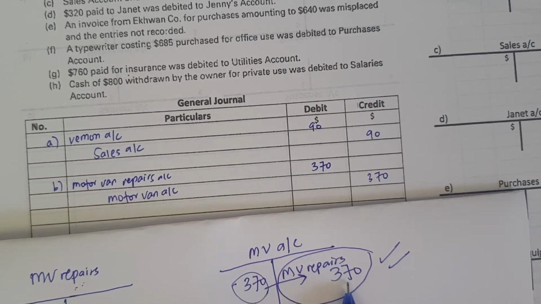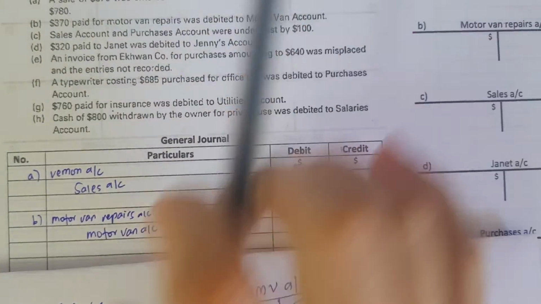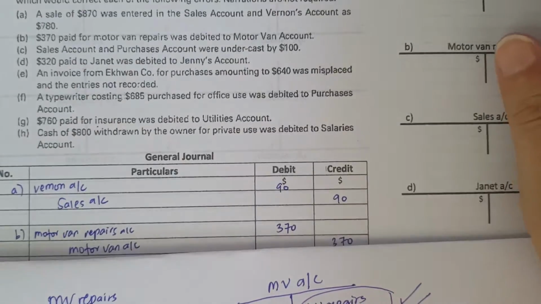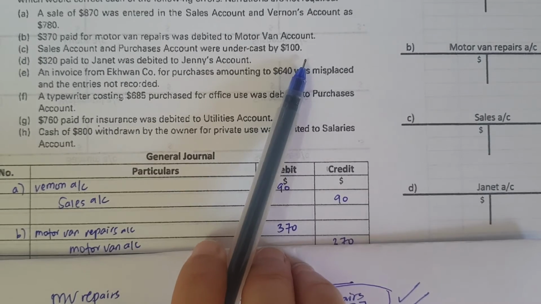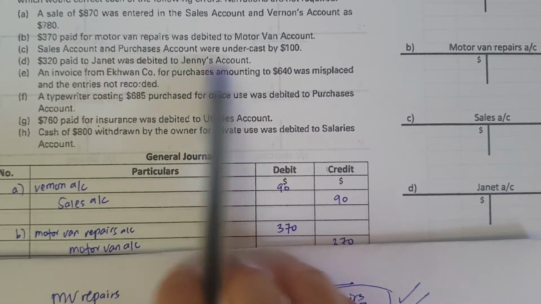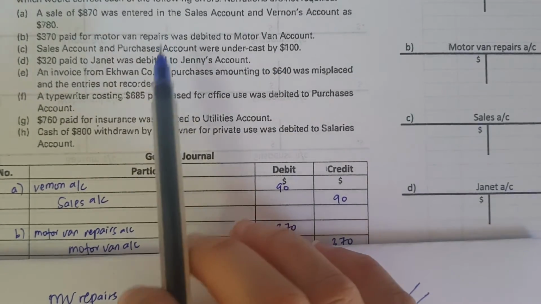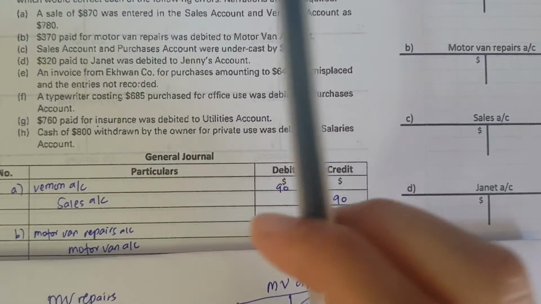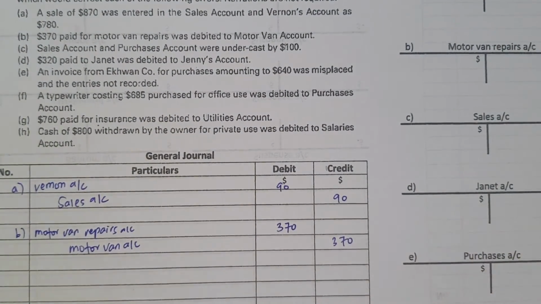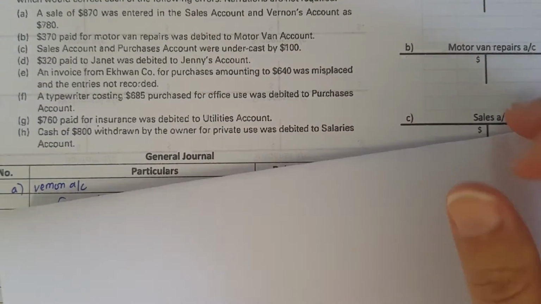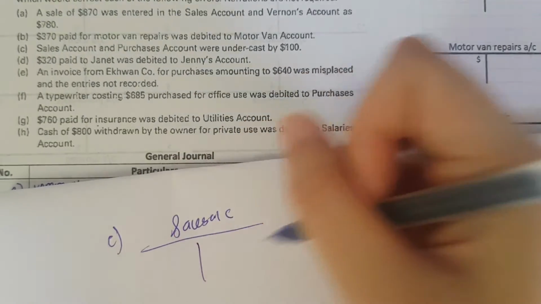Now C, sales account and the purchase account. Sales account and the purchase account were undercast by 100, meaning to say both the sales account and purchase account were less by 100, and you need to add another 100 to both of these accounts, okay? So how are we going to do it? Okay, so remember, see over here, sales account and the purchase account.